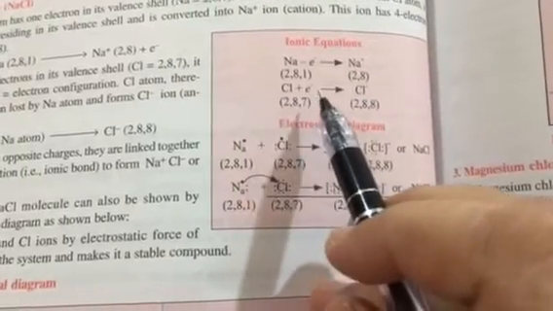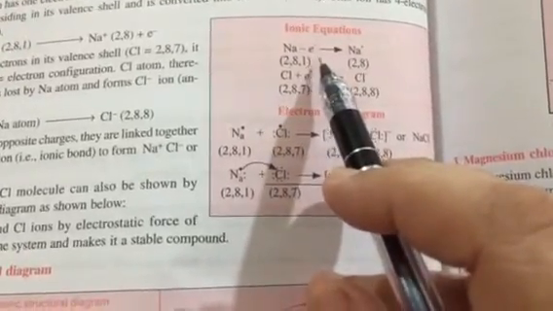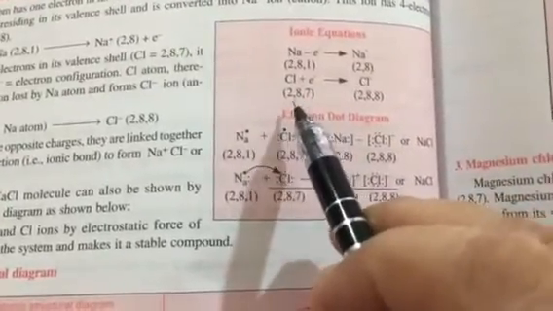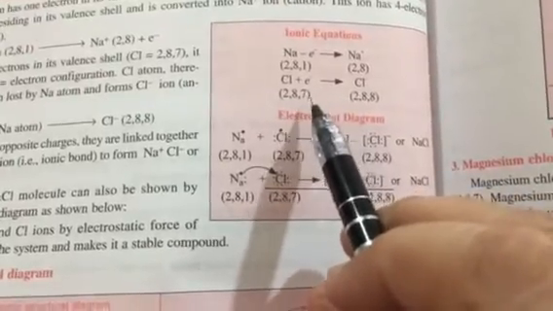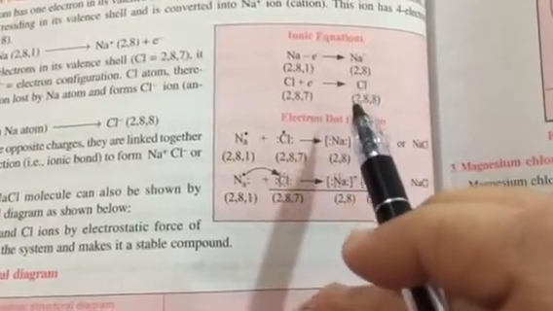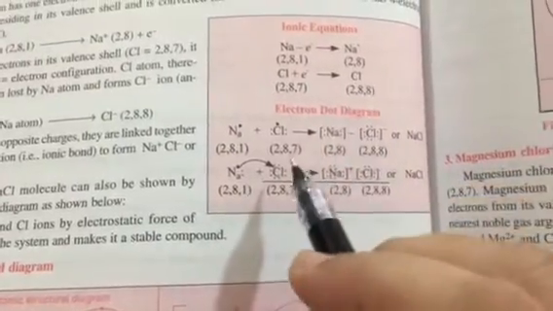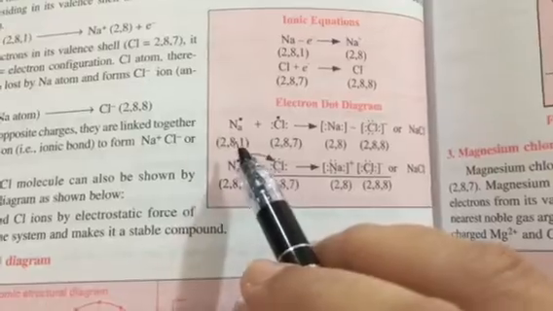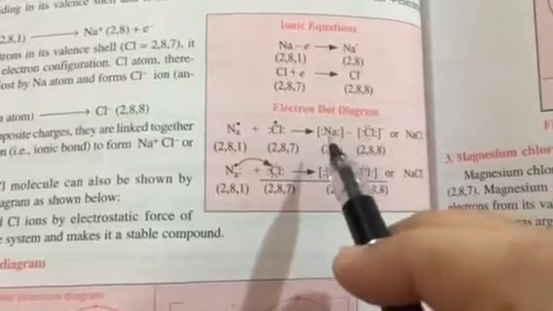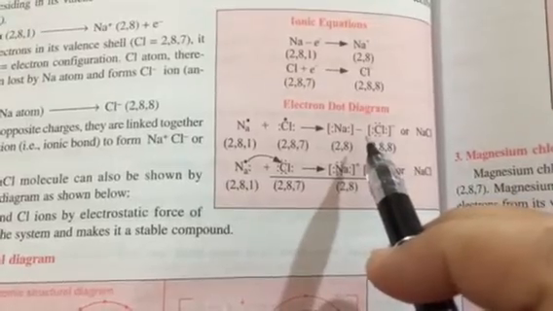Similarly, a chlorine atom tends to accept the same electron which sodium has lost, and gets converted into Cl minus. Initially the chlorine atom was 2, 8, 7. With the addition of an electron, it becomes 2, 8, 8. Hence, we notice that the octet of both the sodium ion and the chloride ion is complete. So ideally, sodium with configuration 2, 8, 1 loses one electron to chlorine such that sodium gets converted into Na+ and chlorine gets converted into Cl minus.